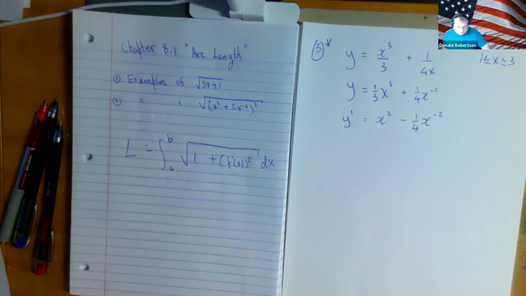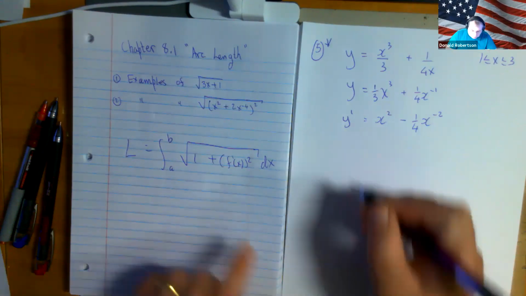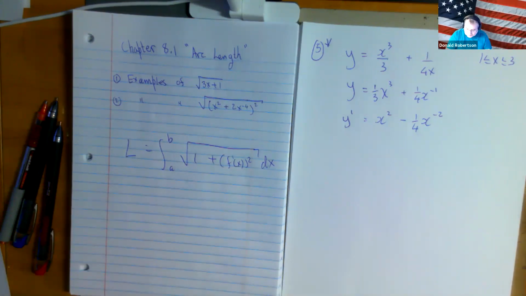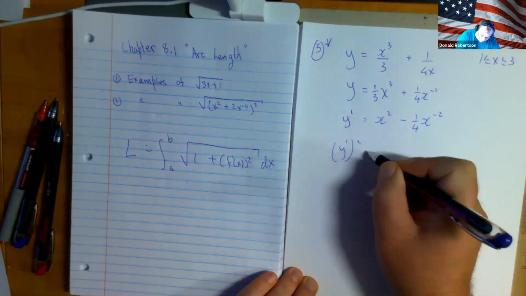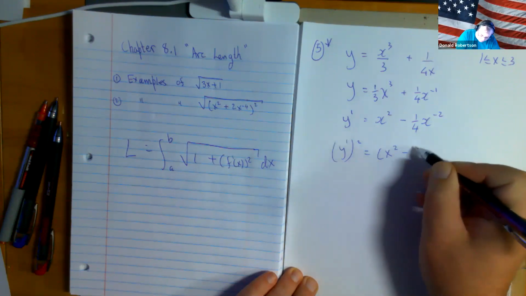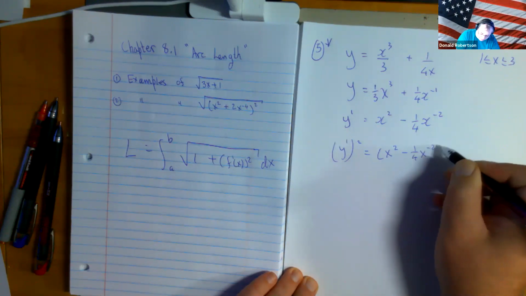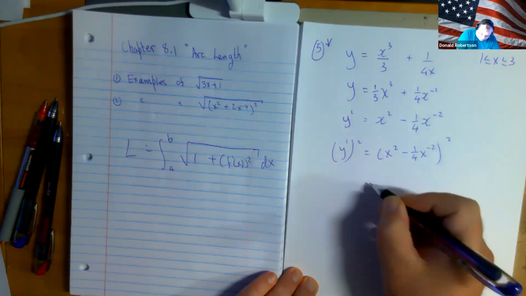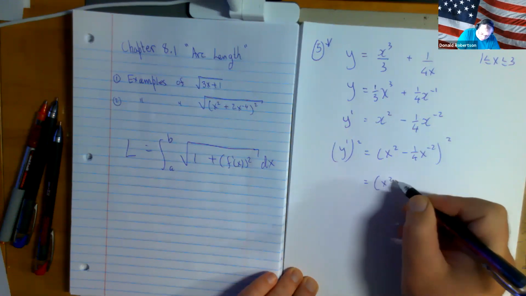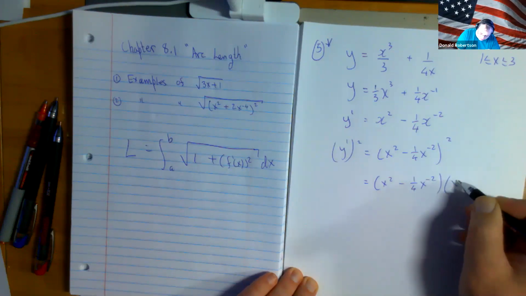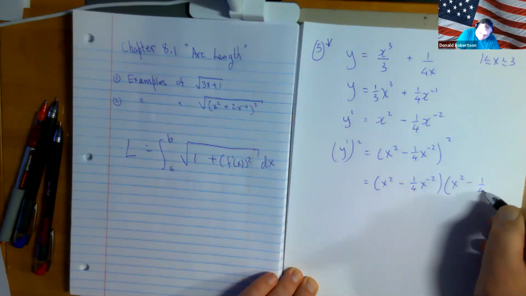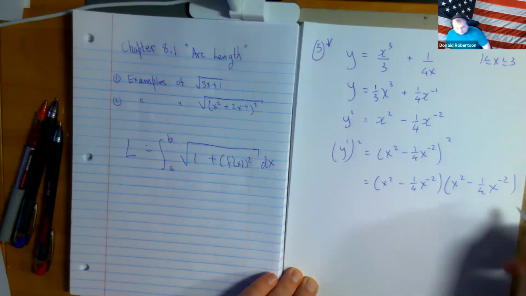Great. Okay. We're going to do 1 plus the derivative squared next. So derivative squared is x squared take away 1/4 x to -2 being squared. That's x squared take away 1/4 x to -2 times another x squared take away 1/4 x to -2.